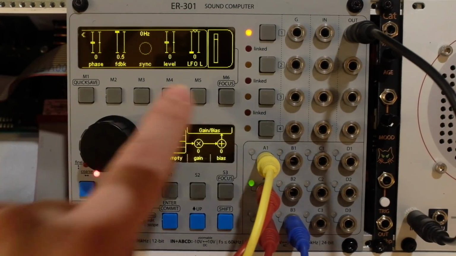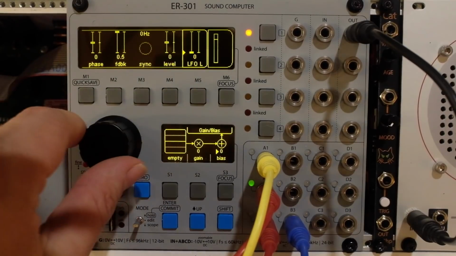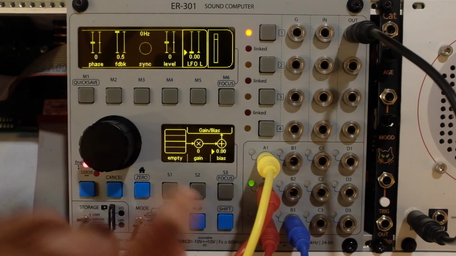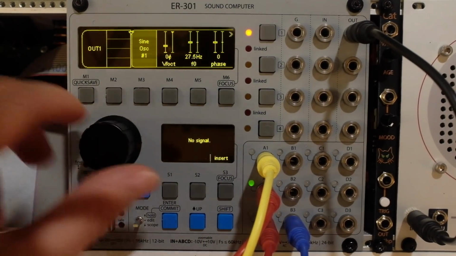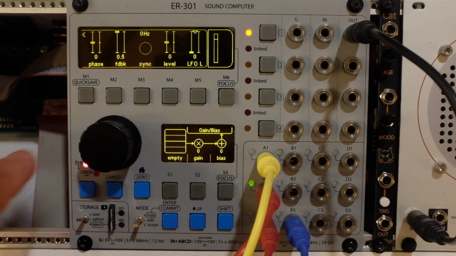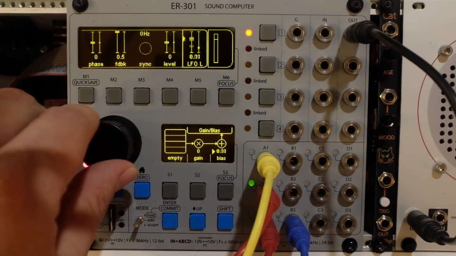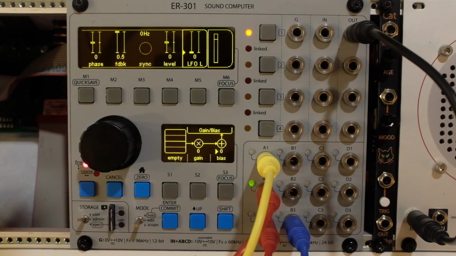So now we have this LFO level fader here, just like in a custom control, in a custom unit, which is really cool because this is just a regular sine wave oscillator and we've added our own control to this. So now we can take this and control that VCA on a completely different subchain. So let's do that now.